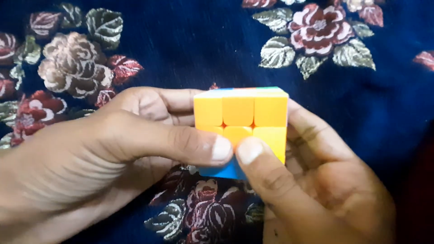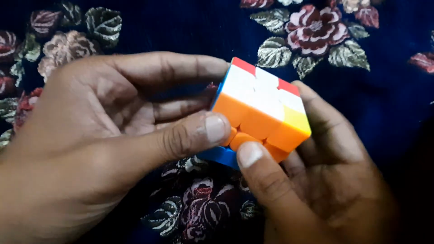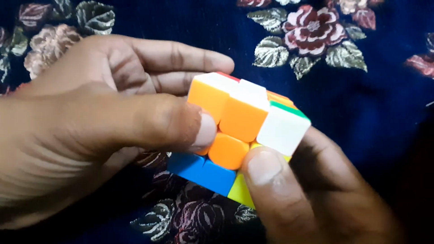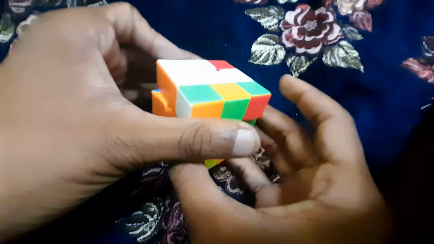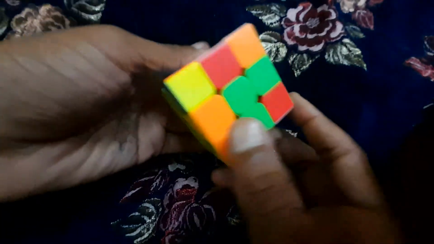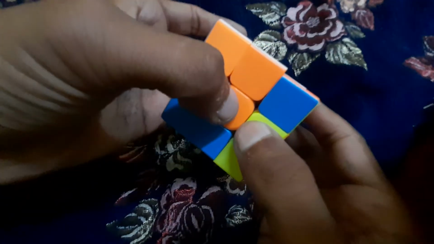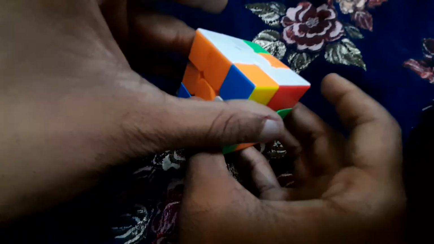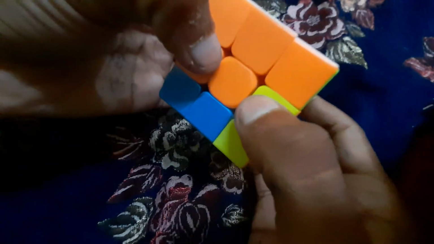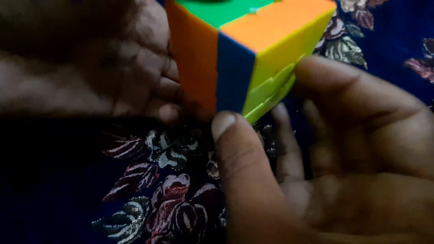Upward, clockwise, downward, anti-clockwise, upward, clockwise, downward, anti-clockwise. Still the yellow place is not facing it, so we will do it once again. Upward, clockwise, downward, anti-clockwise, upward, clockwise, downward, anti-clockwise.